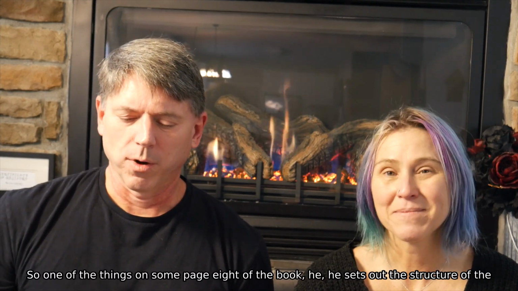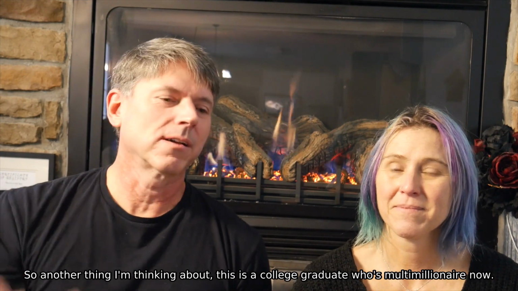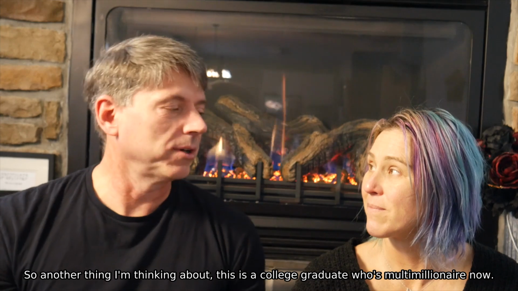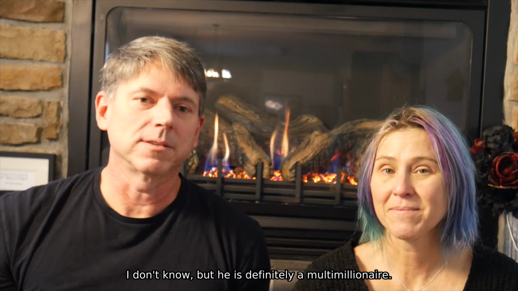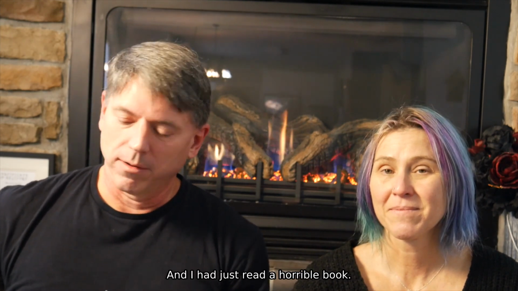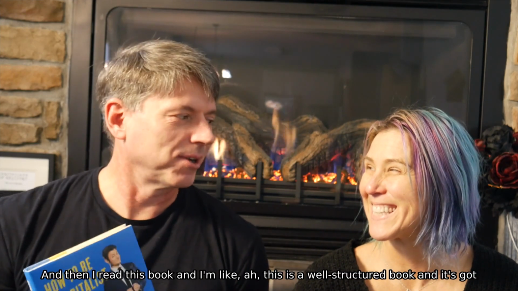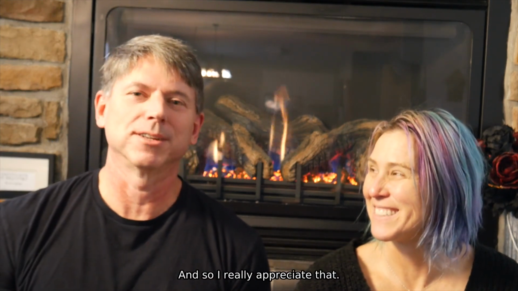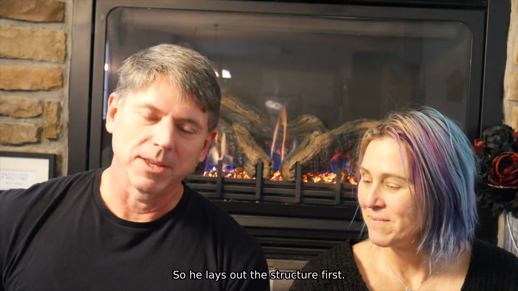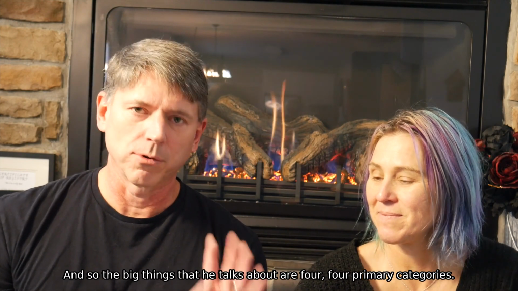So one of the things, on page 8 of the book, he sets out the structure of the book. Another thing I'm thinking about, this is a college dropout who's a multimillionaire now. Might even be doing 9 figures, I don't know, but he is definitely a multimillionaire. I had just read a horrible book, and then I read this book and I'm like, oh, this is a well-structured book and it's got a lot of valuable information in it, so I really appreciate that. He lays out the structure first, and the big things he talks about are four primary categories.